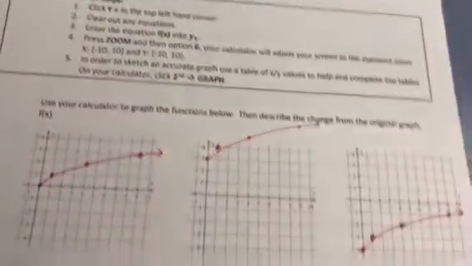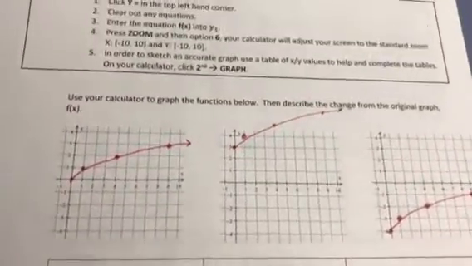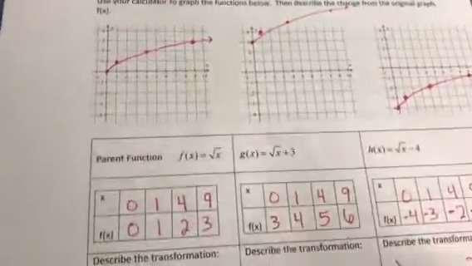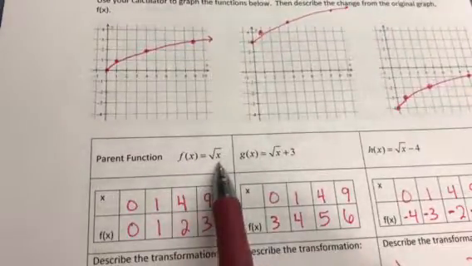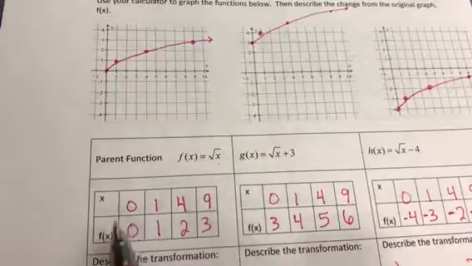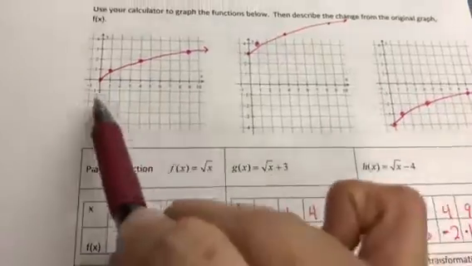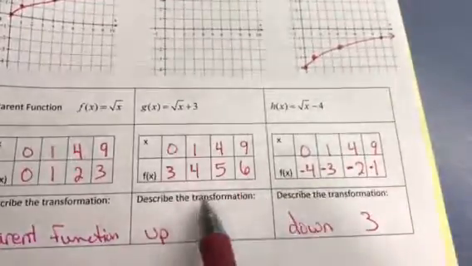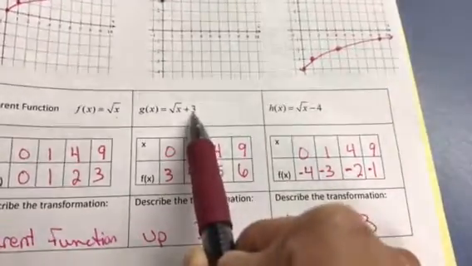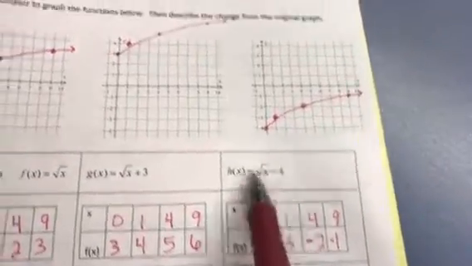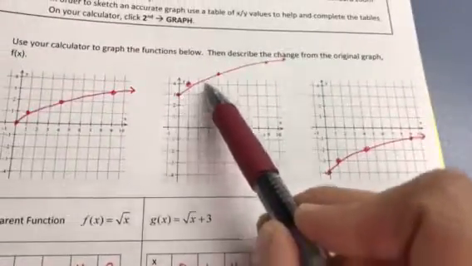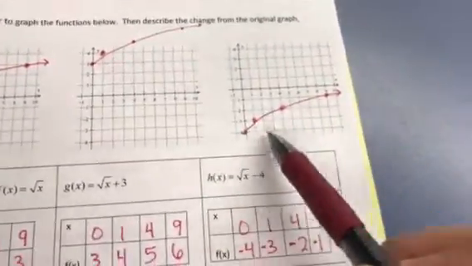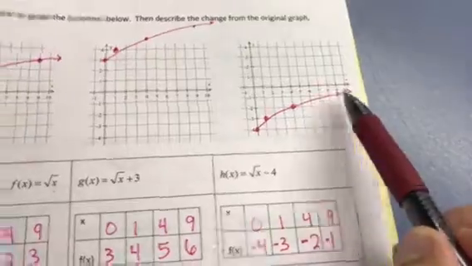Okay, so we talked about yesterday that if you are given a function and we entered that into the graphing calculator, we looked at the table, wrote those points down, graphed them, and then we started changing the function. We started transforming it. We added 3 to it, and then we took away 4 from it. When we added 3, it moved up 3, and when we subtracted 4, it moved down 4.